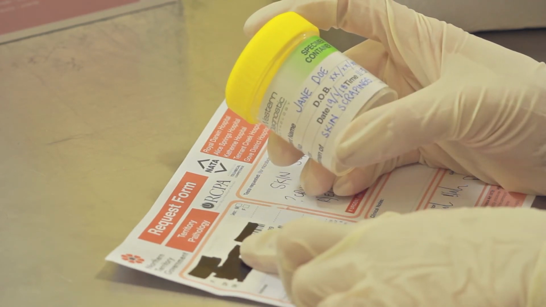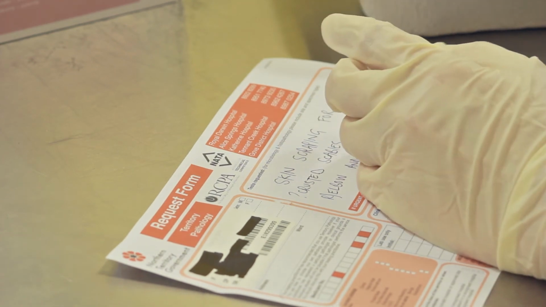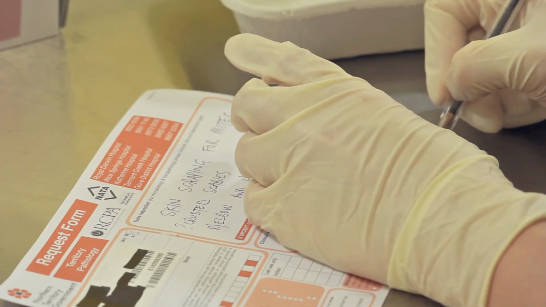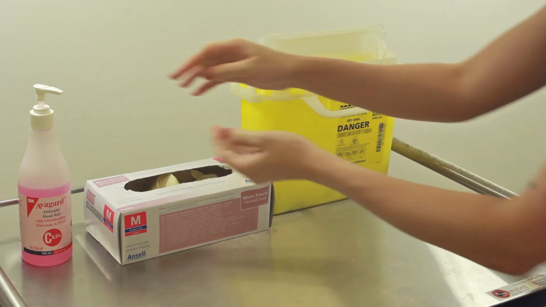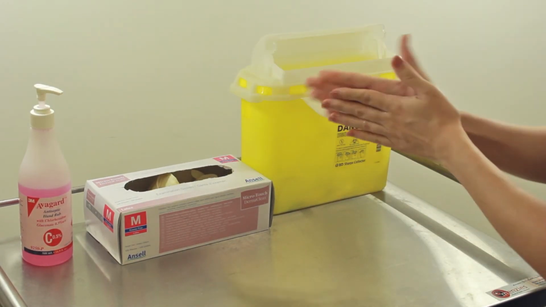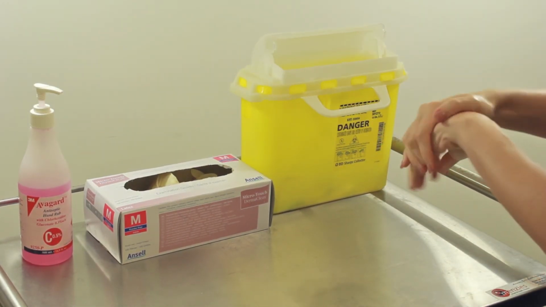Make note of the area of the body the scrapings were taken from, and complete pathology paperwork as per legal requirements. Send your collected sample to the lab for testing, and dispose of sharps and waste as per clinical guidelines.